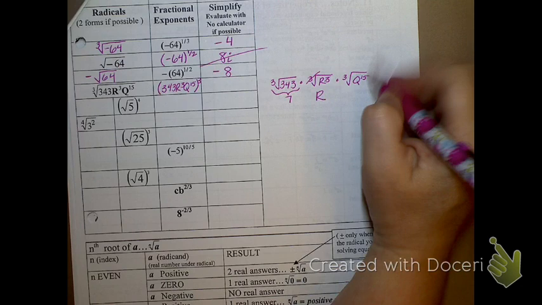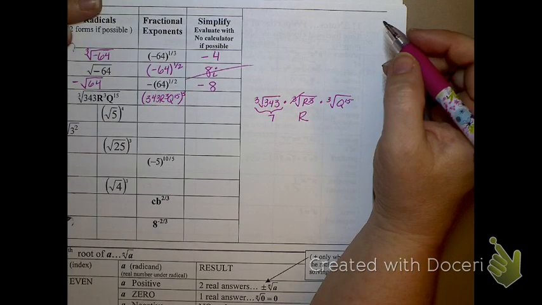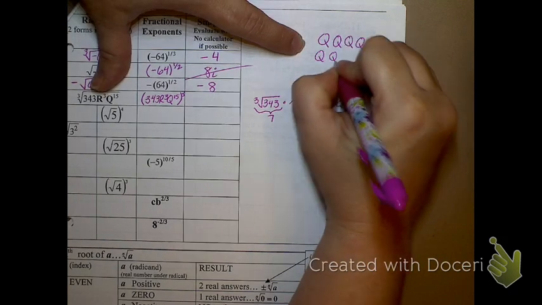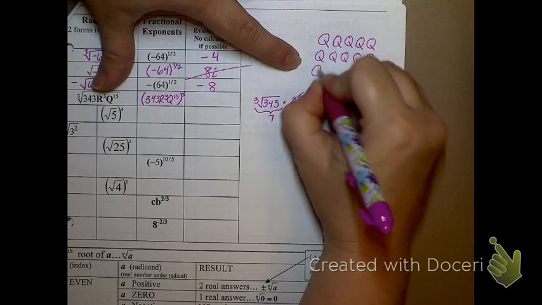Q to the 15th means I've got 5, 10, 15 under a cube root, right? As I said, this is a long way of thinking about it.